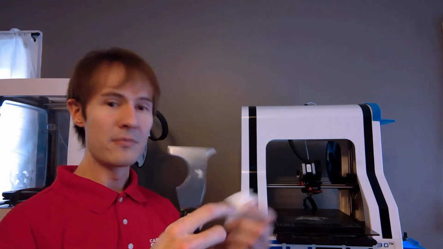Mine broke last week. All I have to do is pop the support material off that kept it from falling over, and here we go.